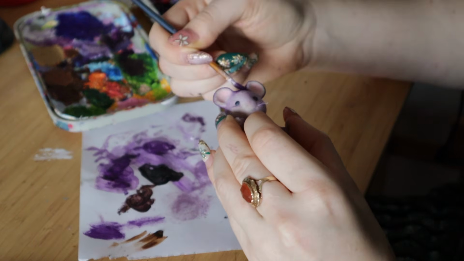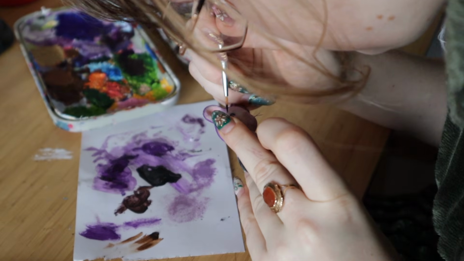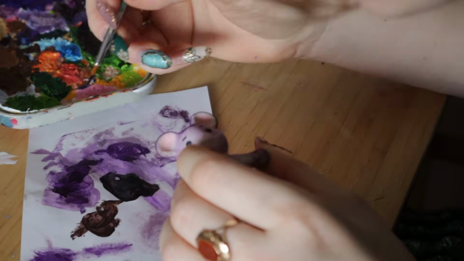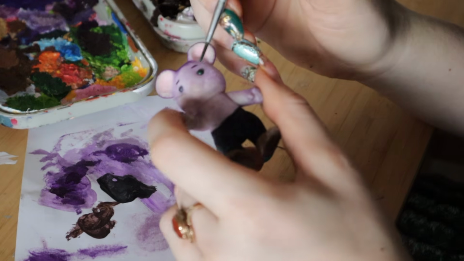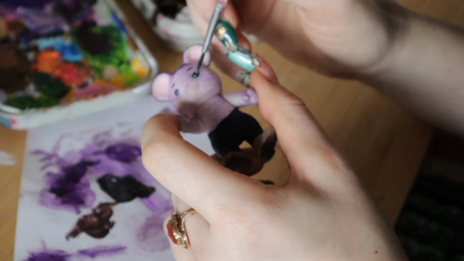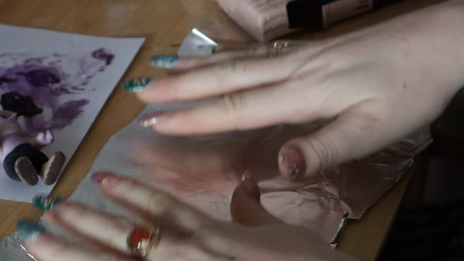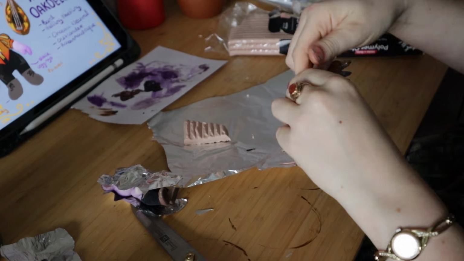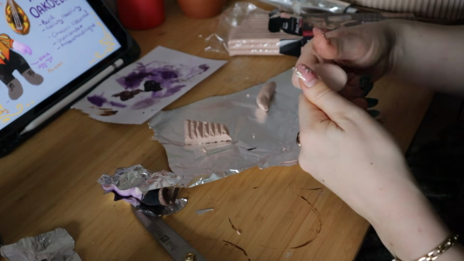After doing the base coats, I gave him a little bit more dimension with a darker paint color of purple. I gave him some eyebrows. I painted his eyes a little bit more green, and I painted his ears and the place where his hair would go a darker color as a darker tone.